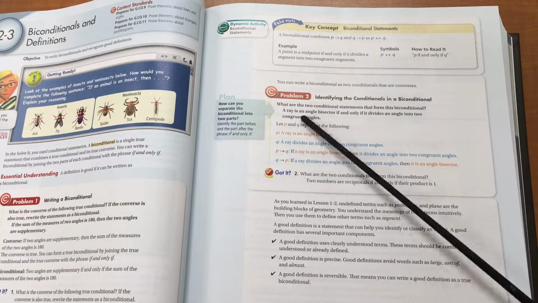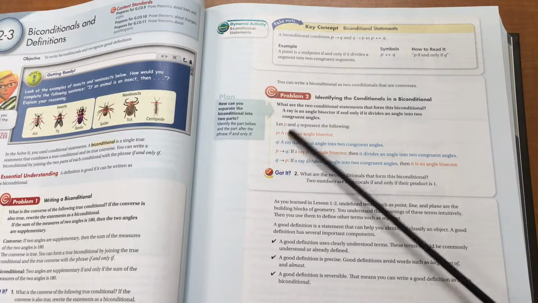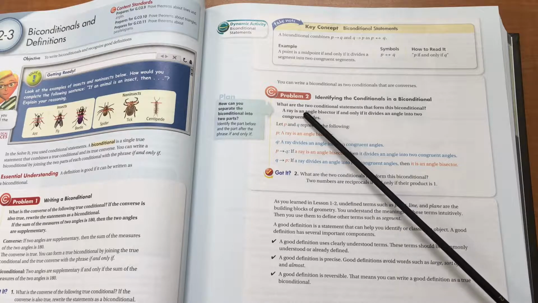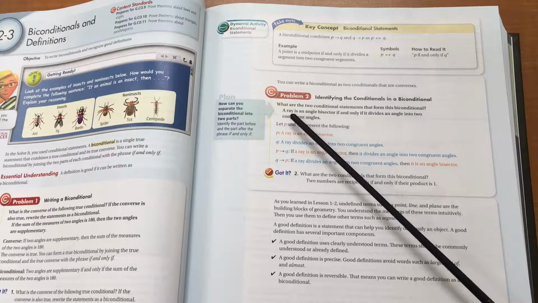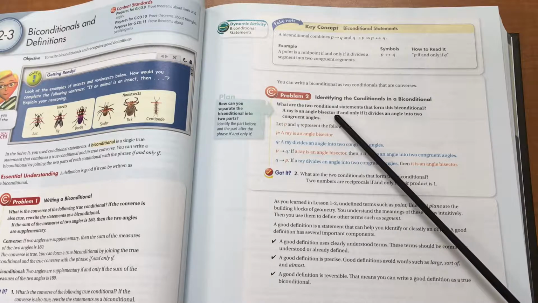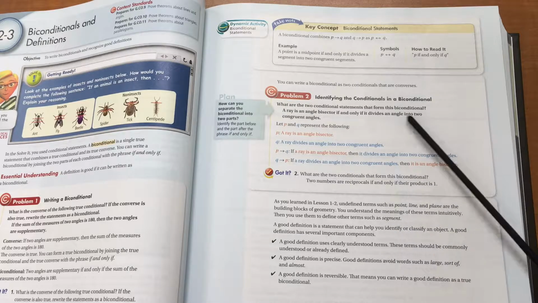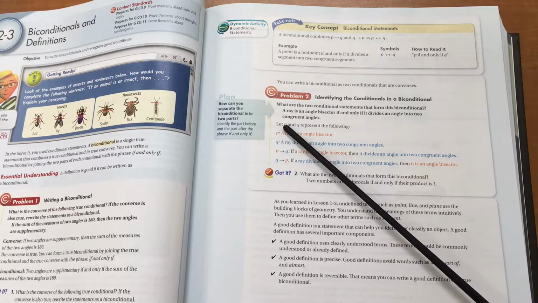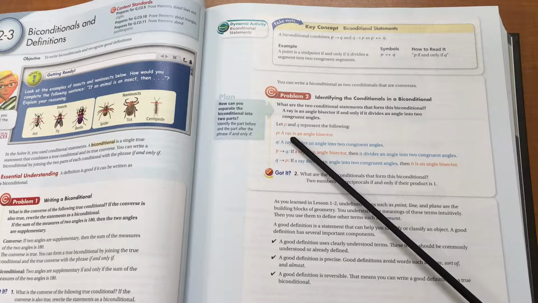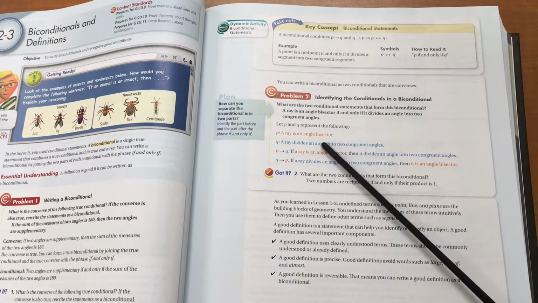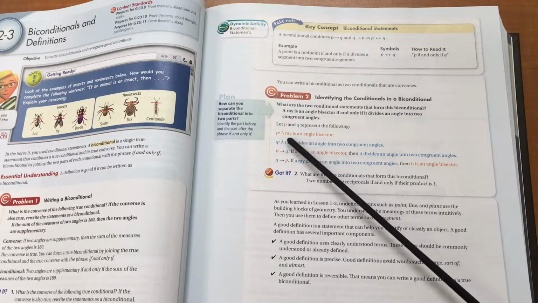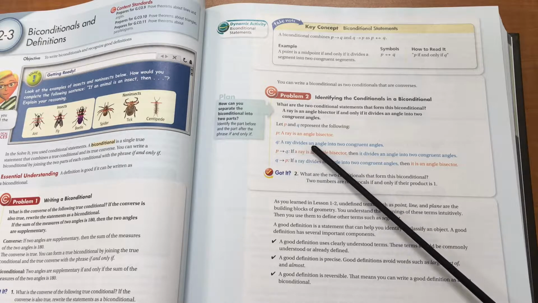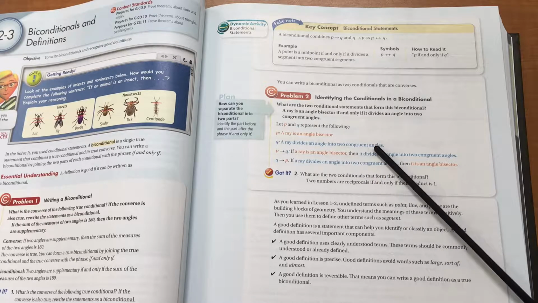So go ahead and look at these 2 down here. What are the 2 conditional statements that form a biconditional? A ray is an angle bisector if and only if it divides an angle into 2 congruent angles. Well, let's say that P is an angle bisector and Q represents a ray dividing an angle into 2 congruent angles.